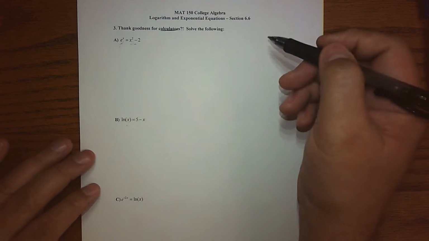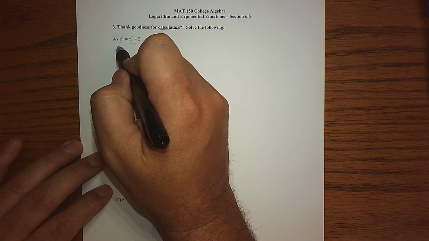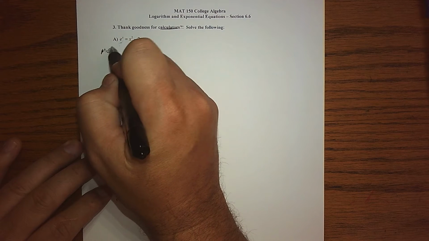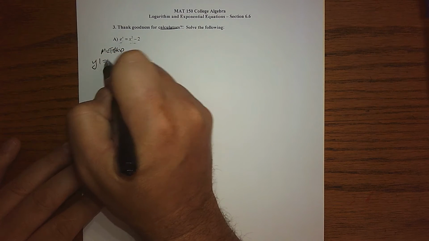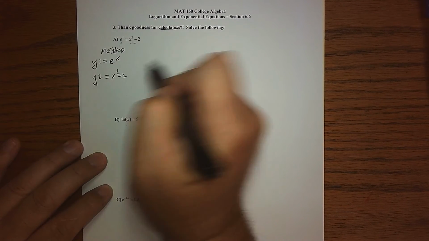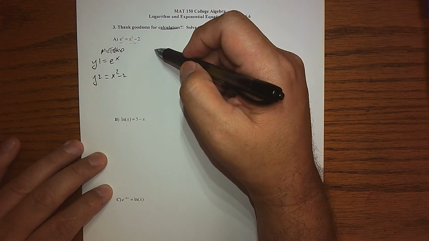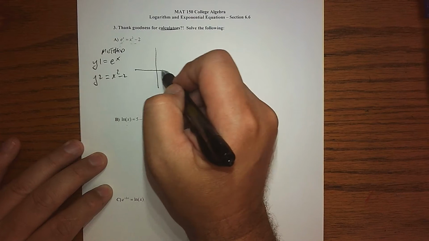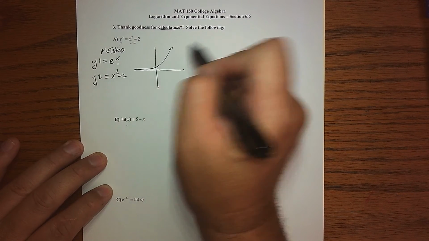So recall for our calculators what we did, we had a two-tier idea. One, I think method one, back in the day, was to treat this as let y1 equal e to the x, let y2 equal x squared minus 2, and then we would graph both functions. So without the calculator, I can give you an idea. E to the x, again, is an exponential growth curve looking like that.